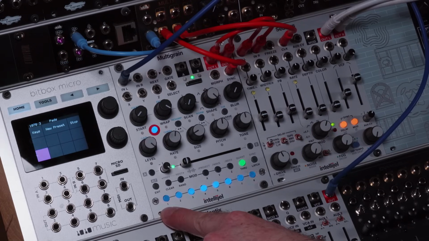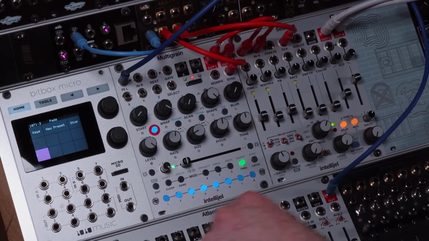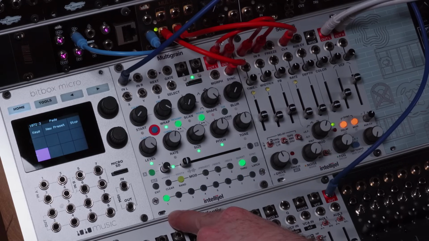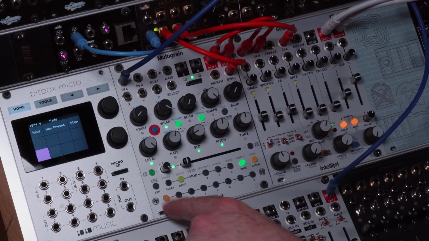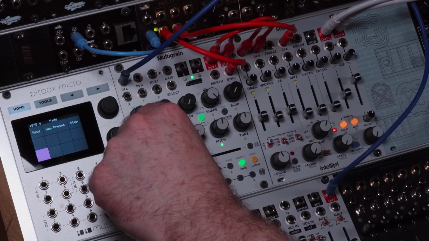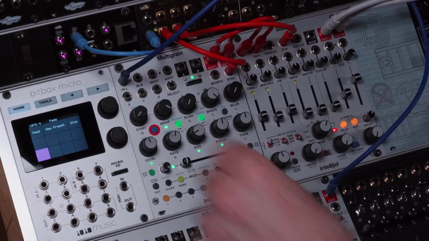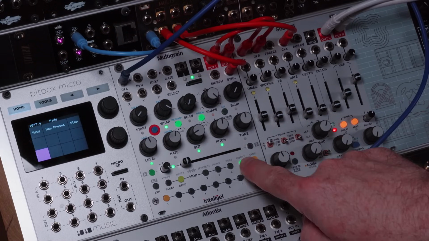Now I need to choose which slot to drop the recorded WAV file into. I'll choose the first one. Now I'll hit latch and press that slot's button to trigger the sample, and there is our recording. I'll turn off through for right now so we can just play with this.